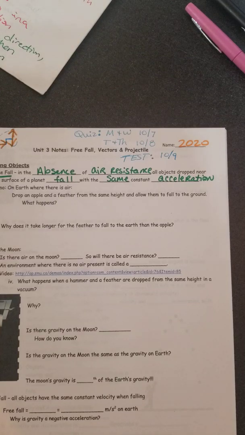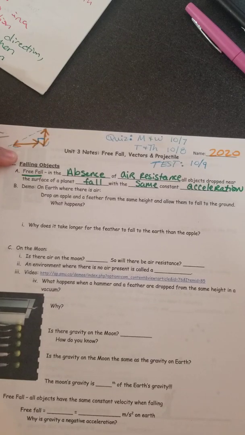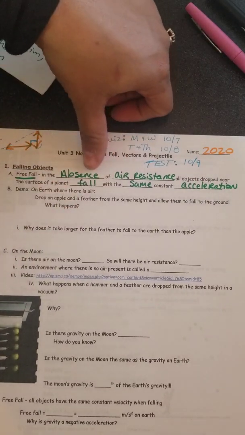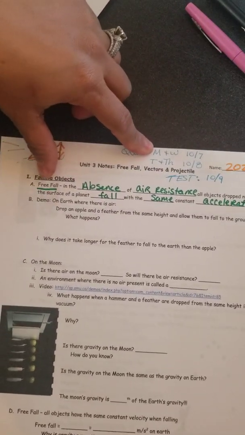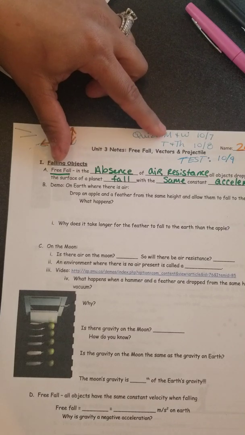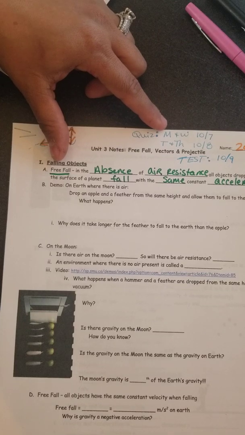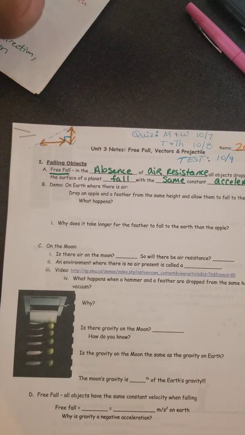Okay, so we call these free falling objects, yes, even if they're here on planet Earth, because we consider this to be in the absence of air resistance. Now, where would this truly be located? In outer space and on the moon. Okay, those would be the best ideal scenarios.